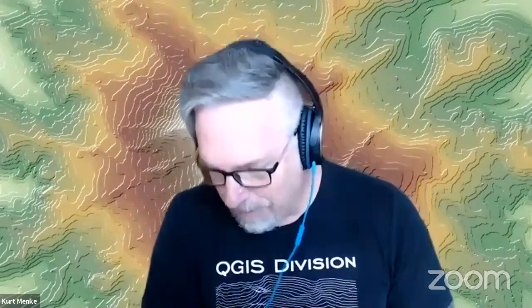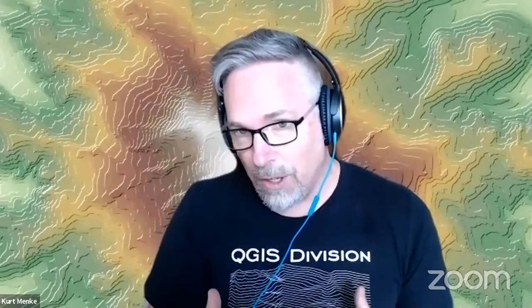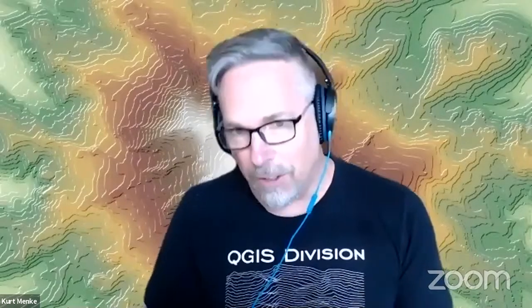Right. Awesome. Even some nitty gritty things like projections. People may notice now when you install QGIS, you also are prompted to install the grid files for projections, because now QGIS is relying on Proj to handle all the transformations. And so there's a lot of deep things like that as well.